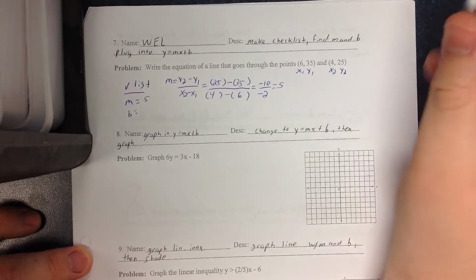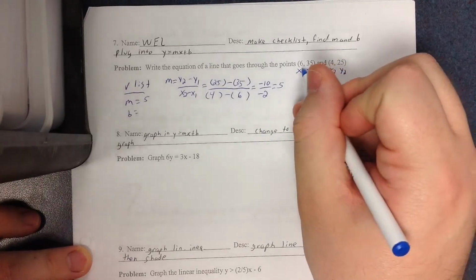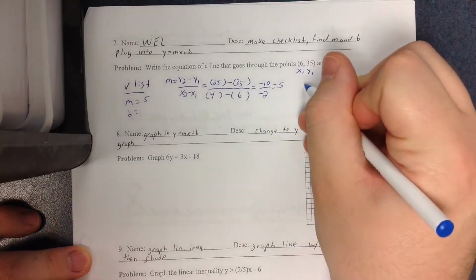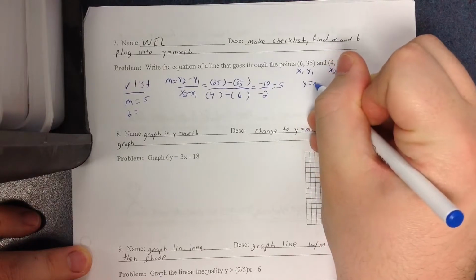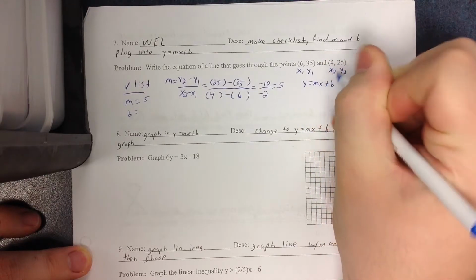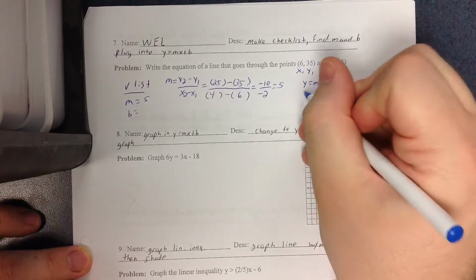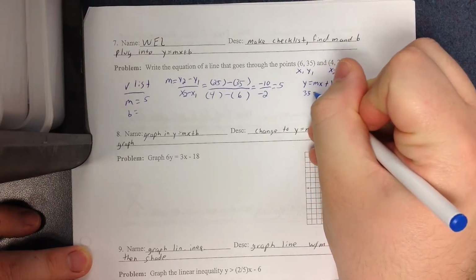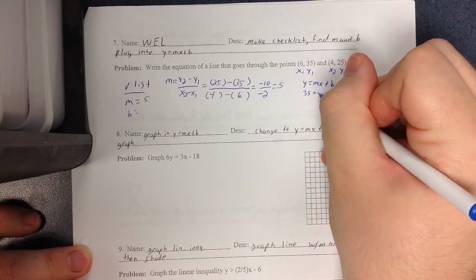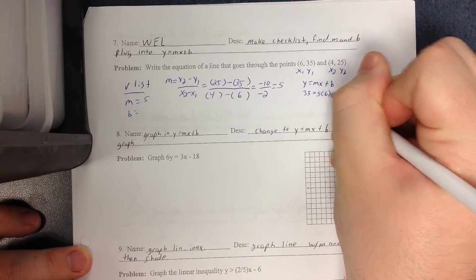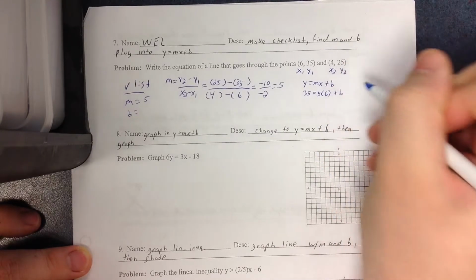And it doesn't really matter which point I pick because they're both positive, so I'll just use the (6, 35). So I'm plugging that into y equals mx plus b. So the y I'm going to use is 35. m is positive 5. x is 6 plus b.